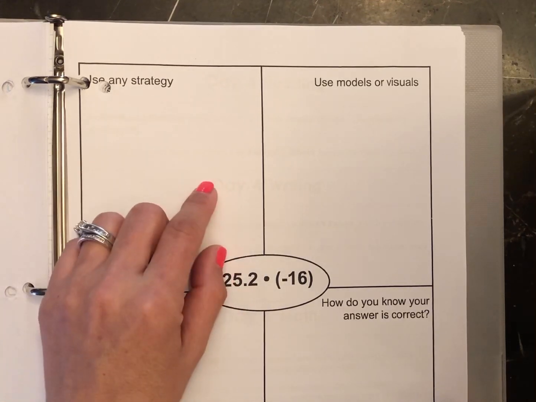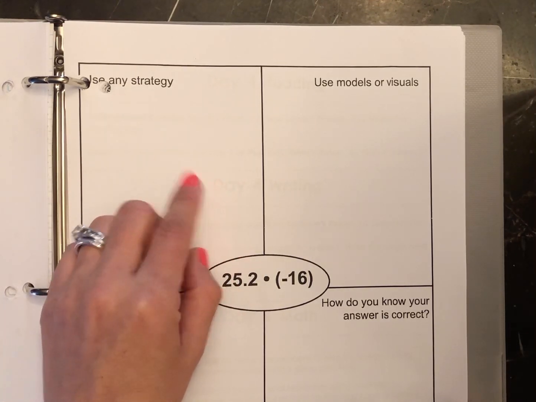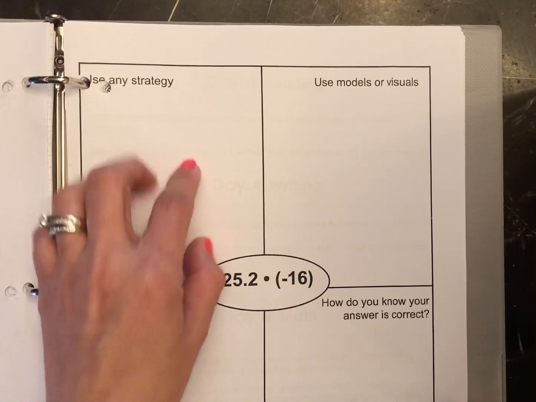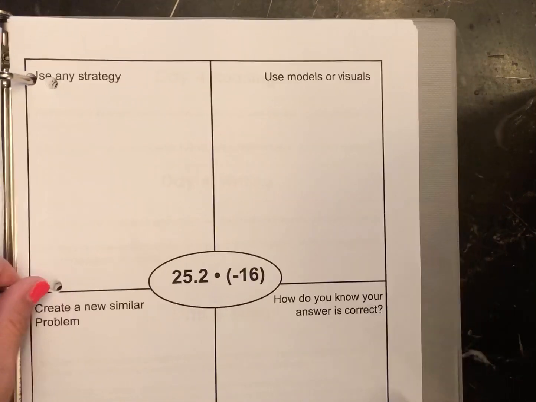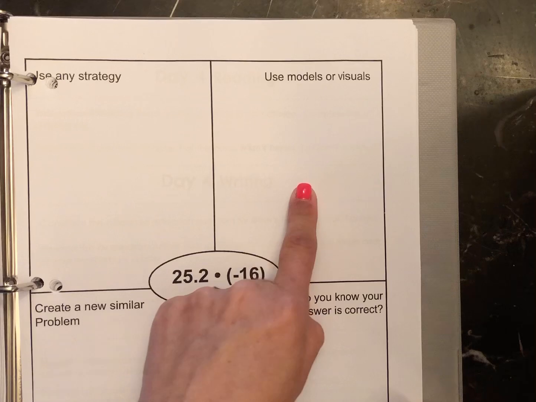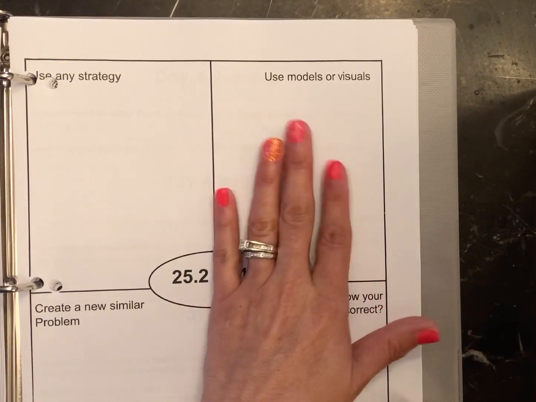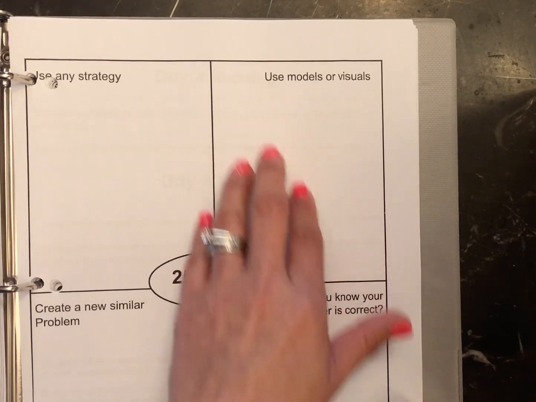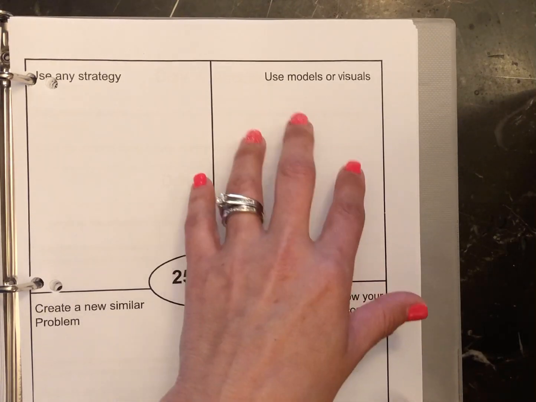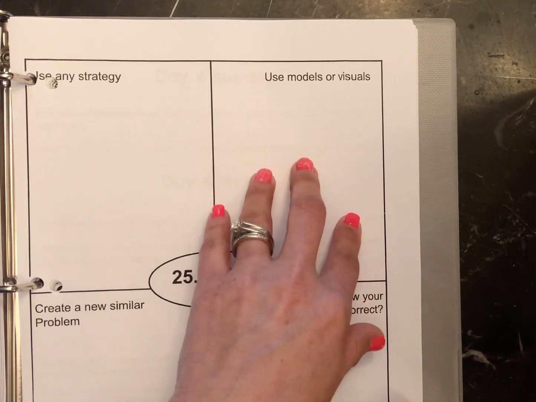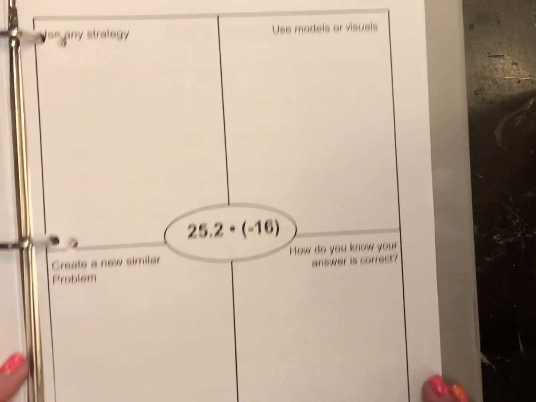the multiple digit multiplication, line up your numbers, multiply. This models or visuals, I mean, if you guys want to draw pictures, you guys can do that as well. Don't worry about this too much. If you guys are good with draw me a picture, or maybe explaining in words how you're gonna solve it, that would be great.